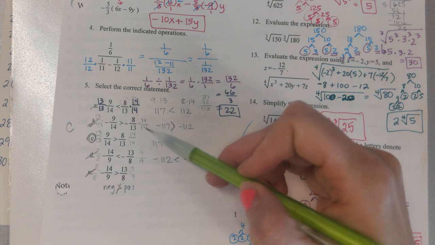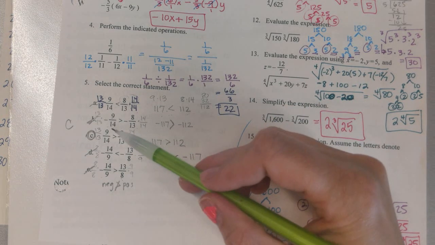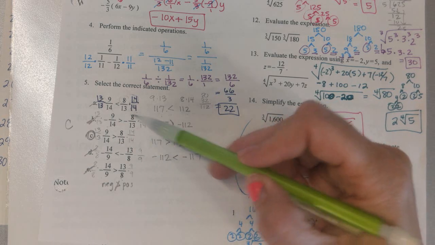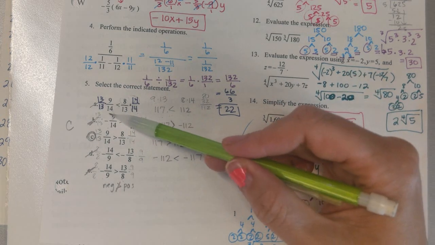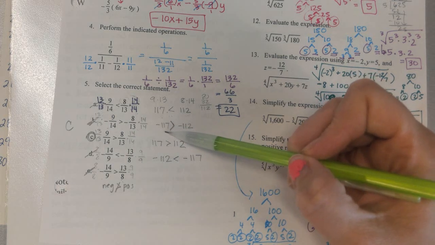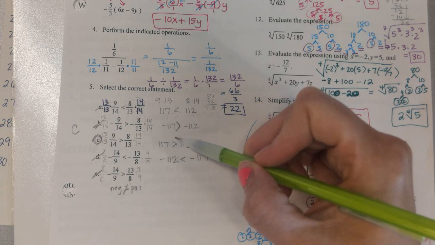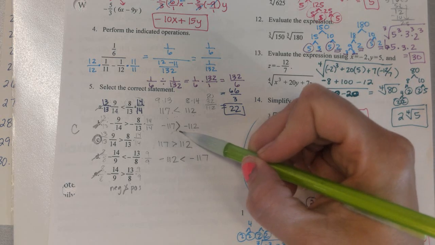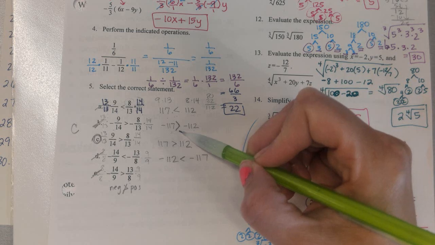So I did the same thing here. I'm not even trying to multiply these two together, because if the bottom's the same, then you only have to worry about comparing the top. And again, this ended up being 9 times 13, so I got negative 117, and then negative 112. Okay, they said negative 117 was bigger. Okay, why is that not true?